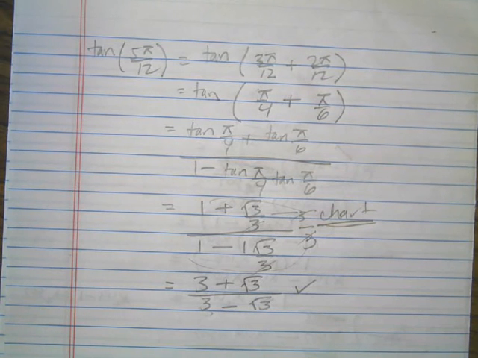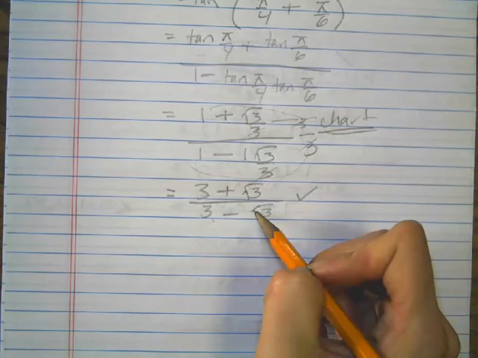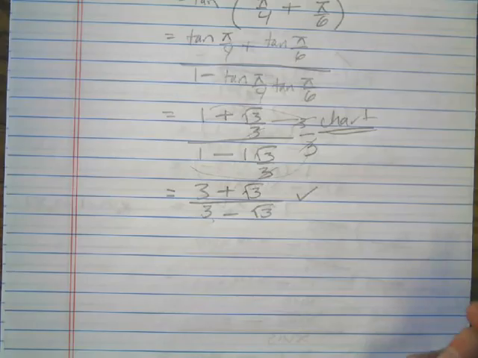You can reduce that more to get the root 3 out of the bottom, but that would be fine for me. But I'm just going to leave it like that.